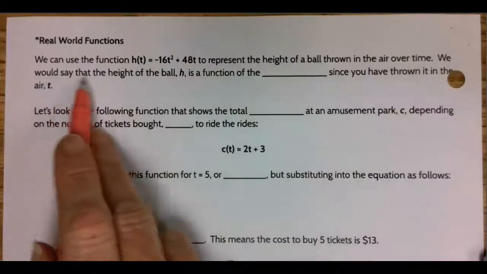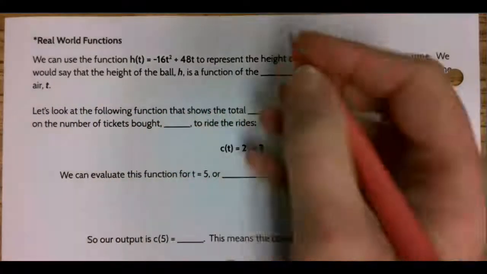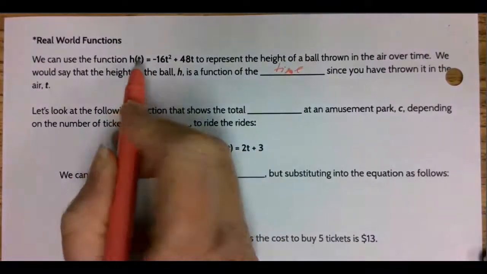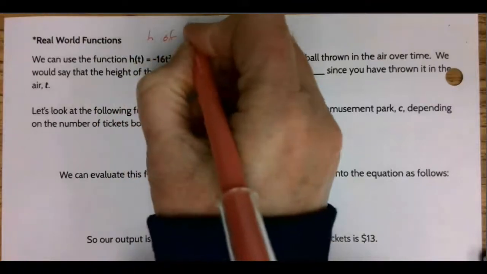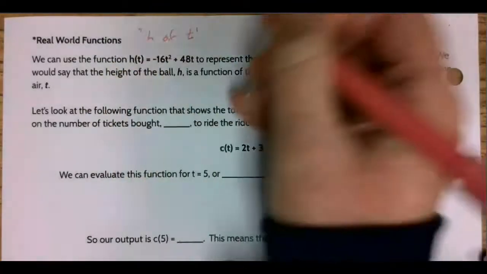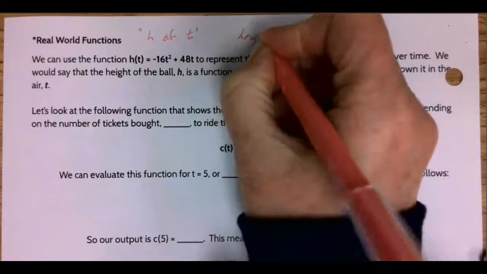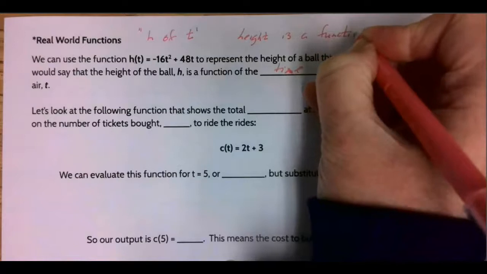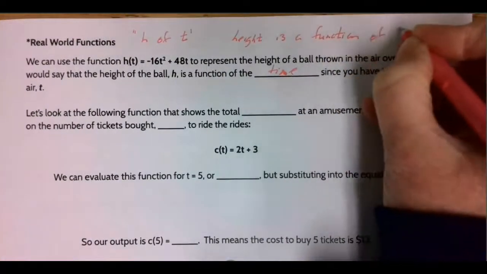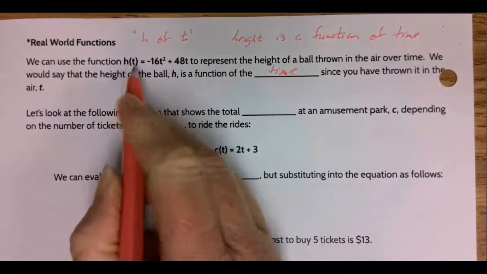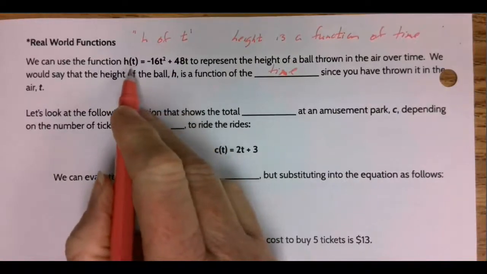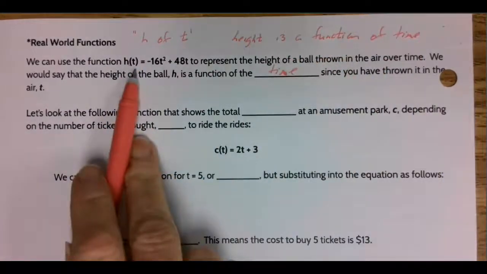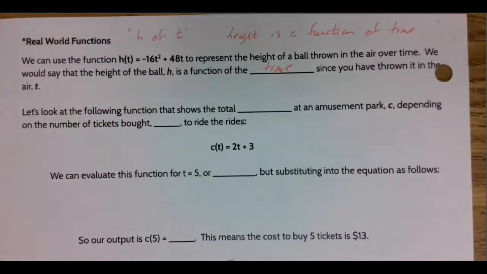We would say that the height of the ball, h, is a function of the time, because this is h of t. H of t is how we'd read it, and what that means is that height is a function of time. That's what we're finding here. And that's the other reason that we like to use function notation: because we can symbolize it very quickly. Height as a function of time is right there. It's very easy and very quick to symbolize it.